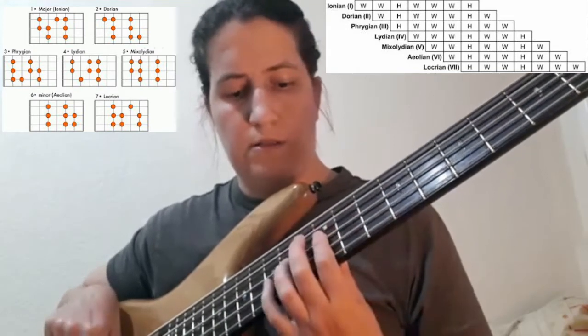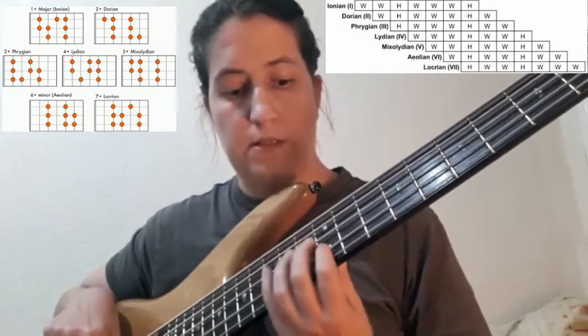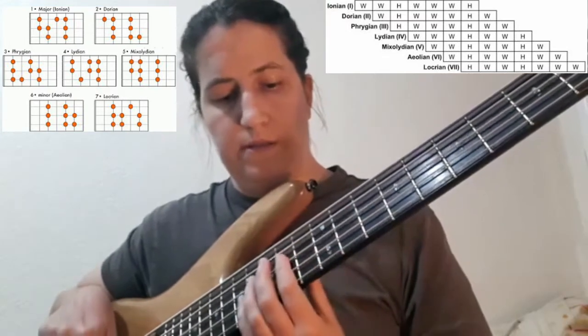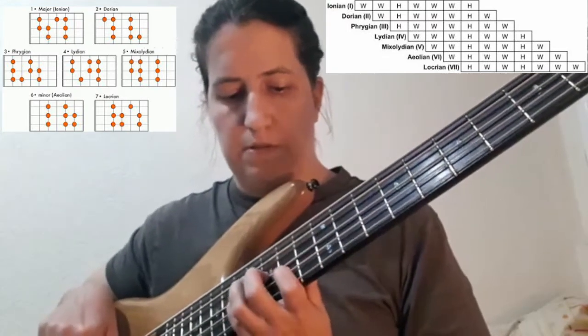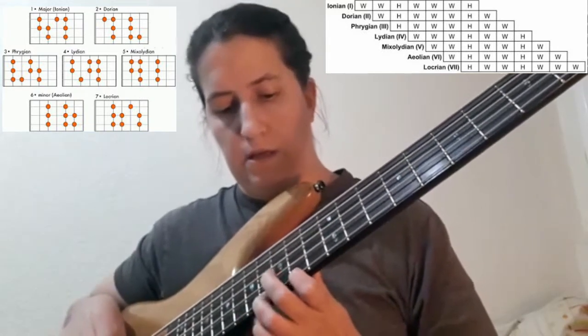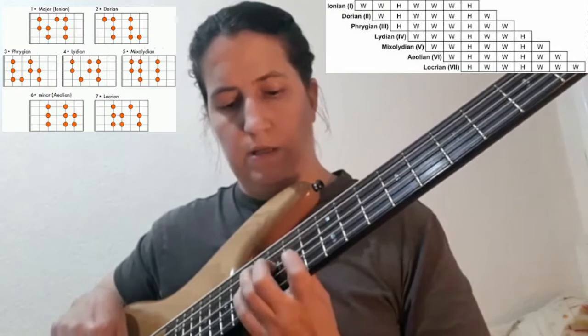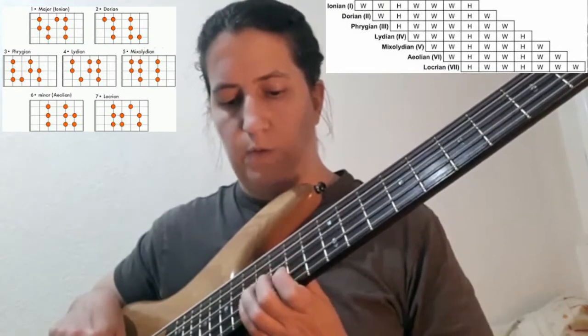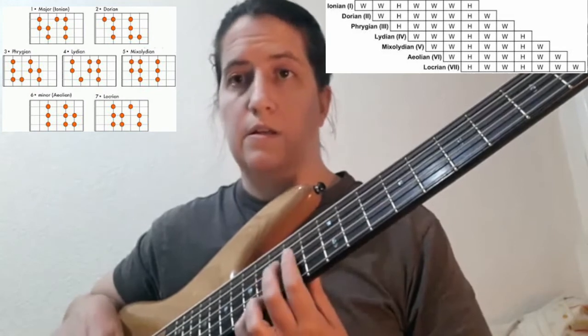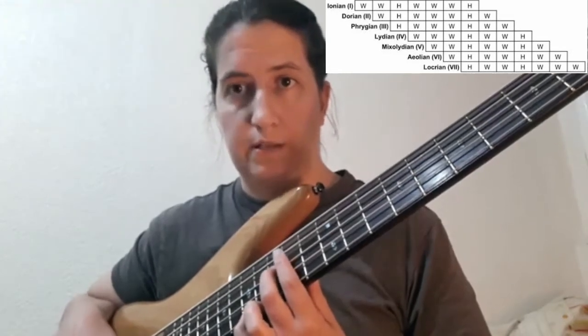That's an Aeolian, which starts on the 6th degree of a major scale. And that's a Locrian, which starts on the 7th degree of a major scale. And we finish with the 1st degree with the Ionian scale. Yeah, I just did the whole thing again.